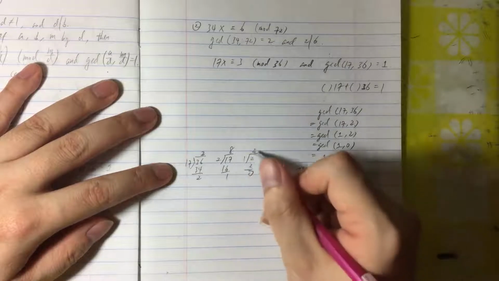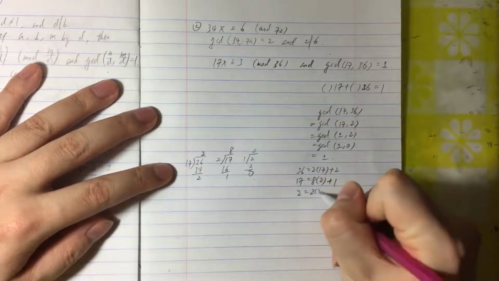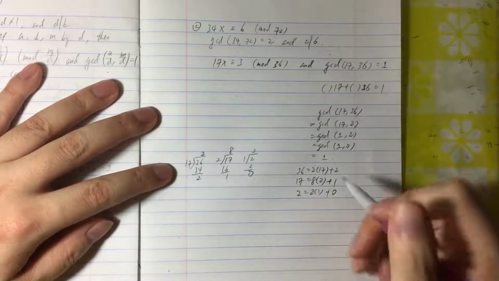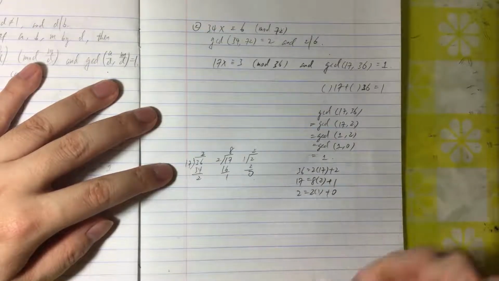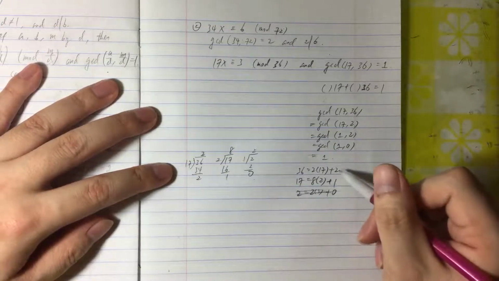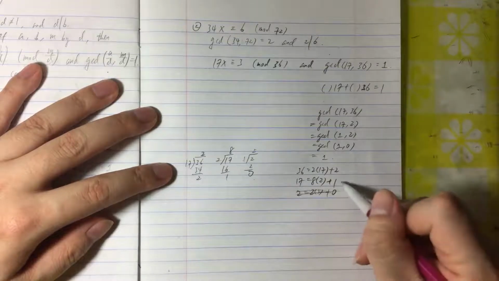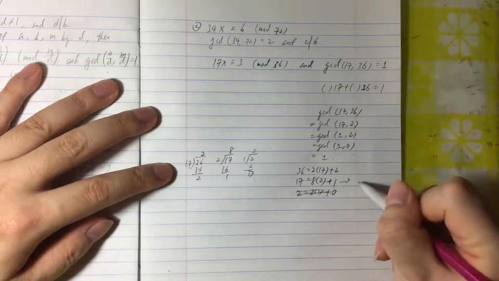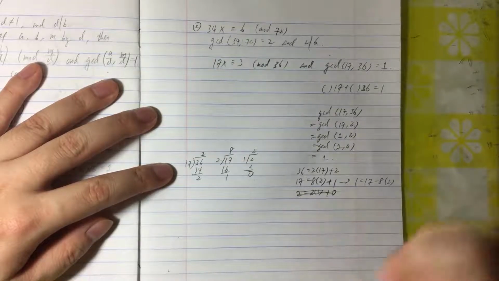Last equation, 2 equal to 2 times 1 plus 0. We cross out the last row which ends with a 0. Then for the other rows, get the remainder by itself. Here I have 1 equal to 17 minus a times 2.